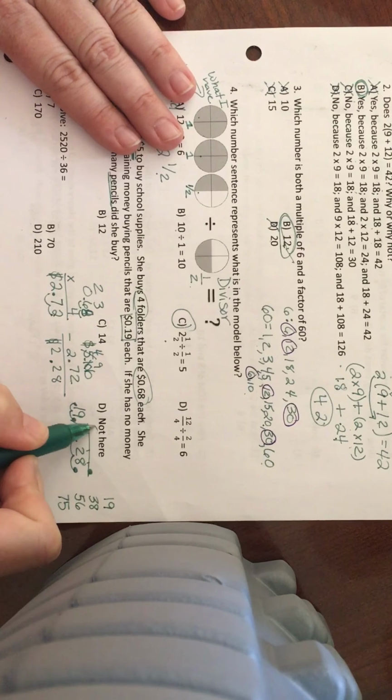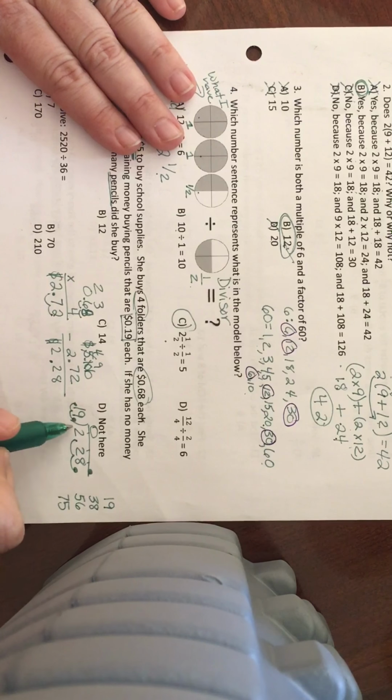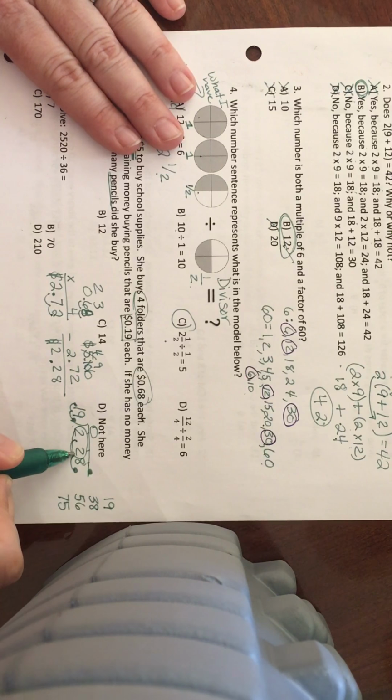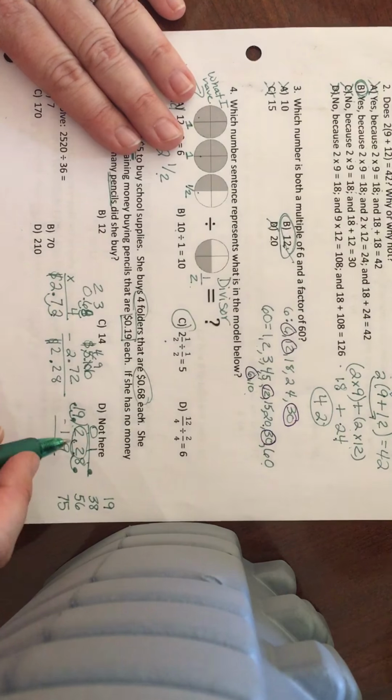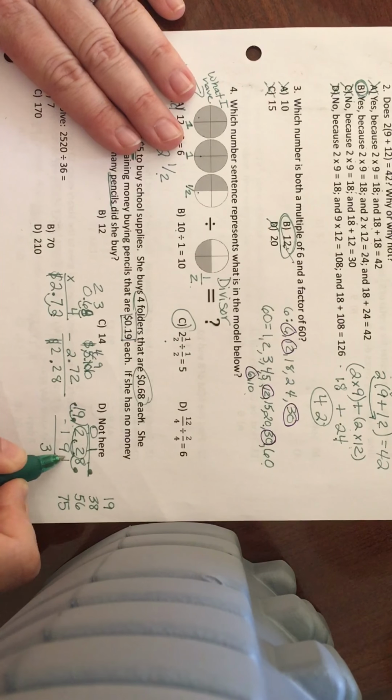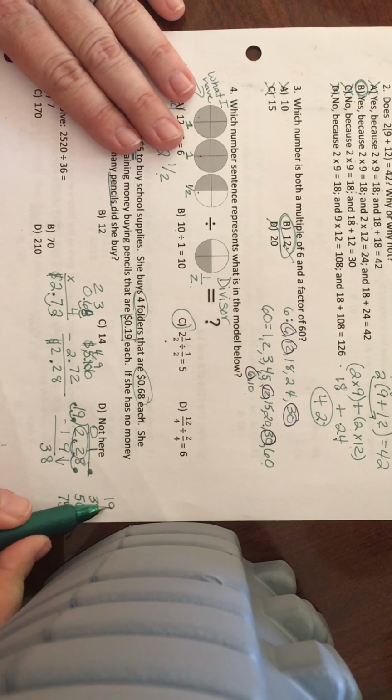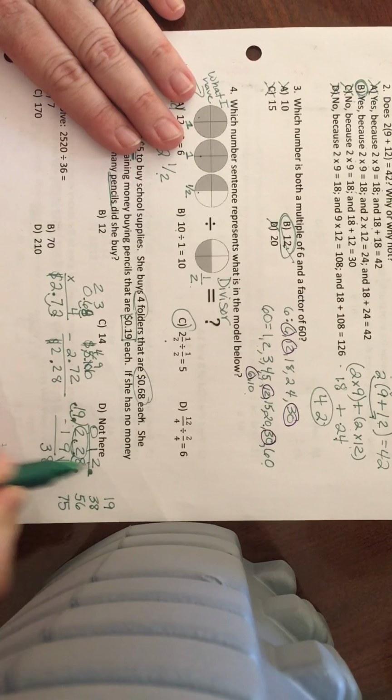19 goes into 2, 0 times. Now I'm looking at 19 into 22. 19 will go into 22 1 time. So let's subtract that out. 22 minus 19 leaves me with 3, because I can add on 19, 20, 21, 22. And then I'm bringing down the 8. From there, how many times will 19 go into 38? Well, lucky for us, we already have our answer there with our toolkit.